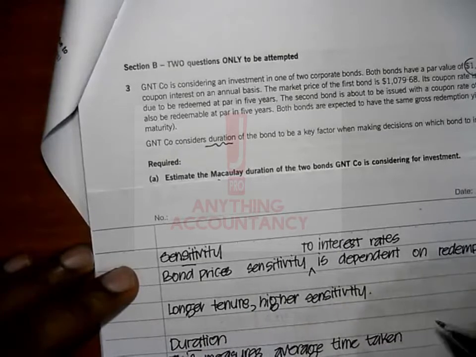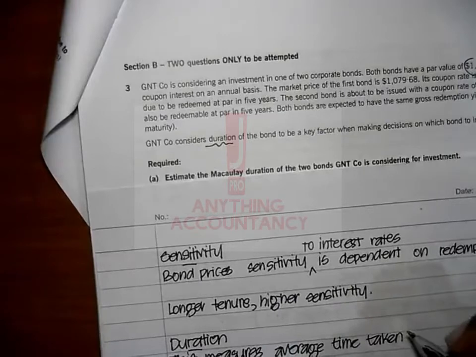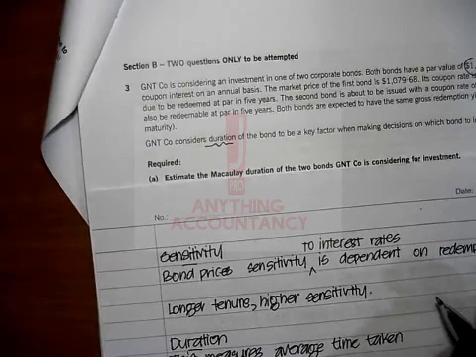This basically looks at average time taken for the bond to pay back its principal.